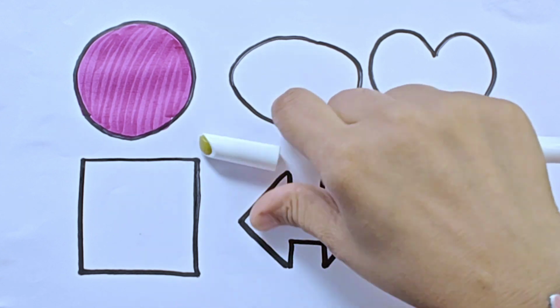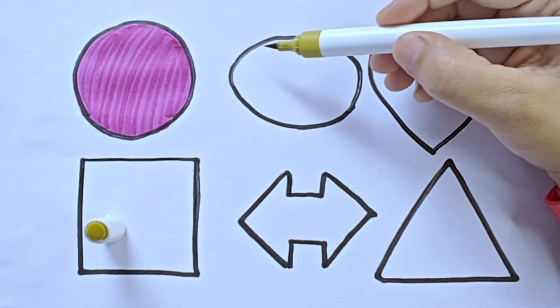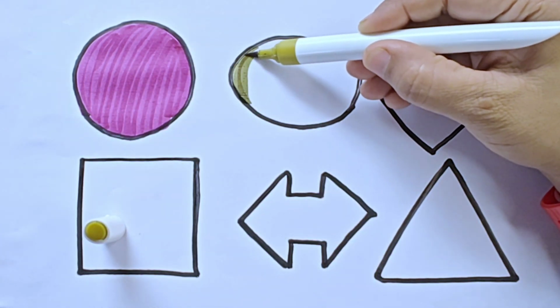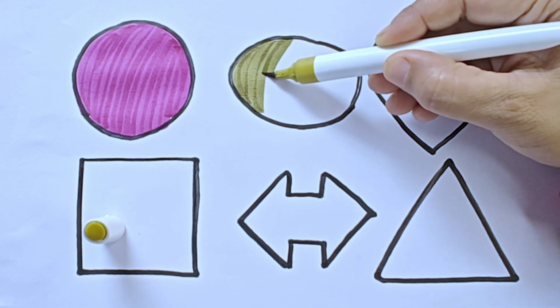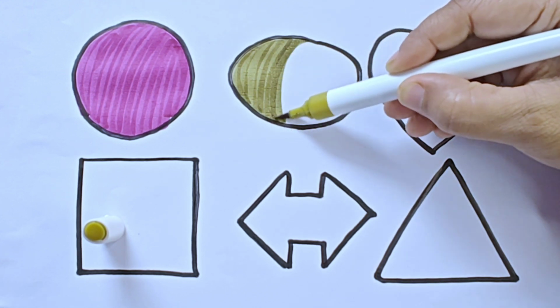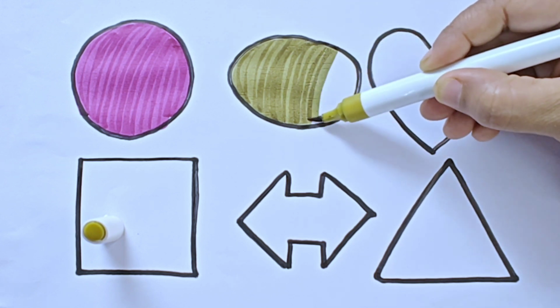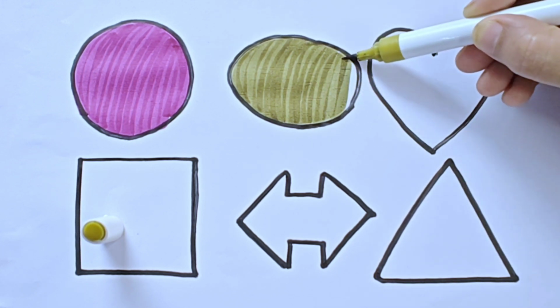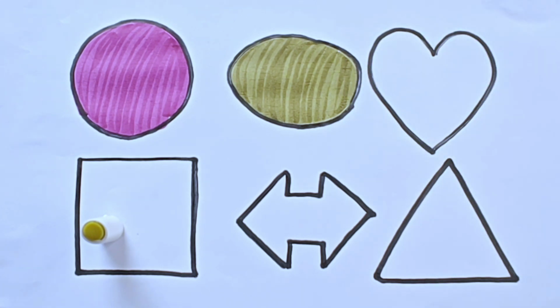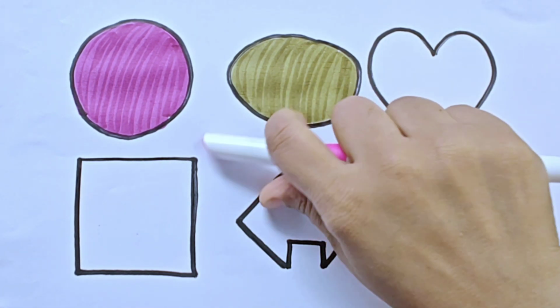Olive green color. It is oval, pink color.